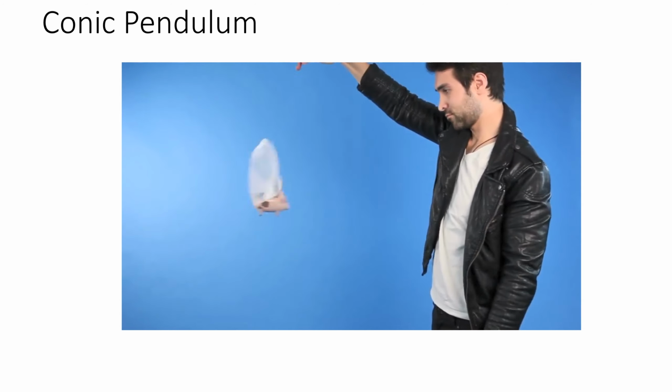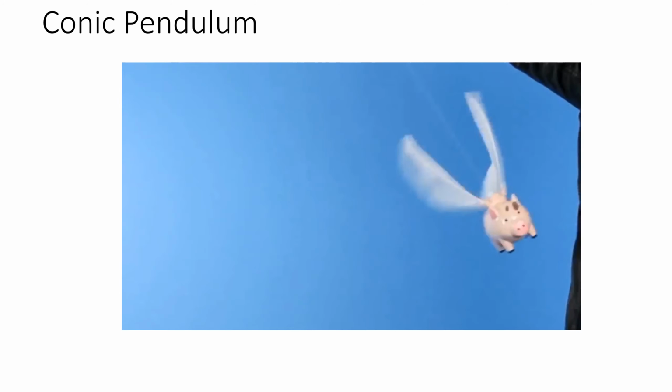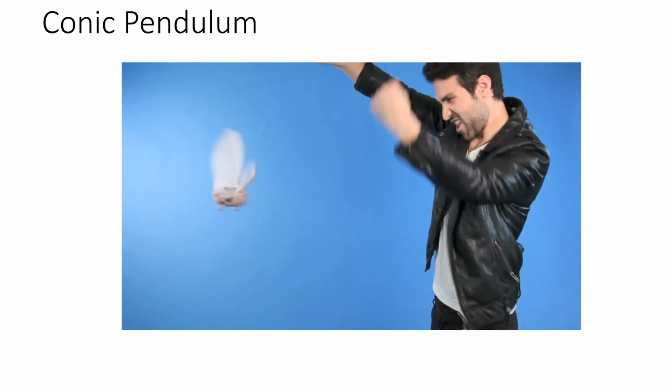We're going to go ahead and watch that right here. Thankfully, we got Uncle Jesse from Full House to do this demonstration. There you go, a conical pendulum.